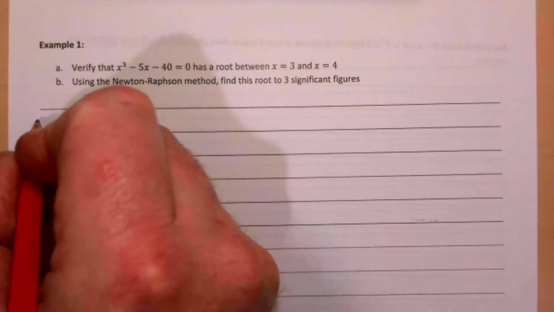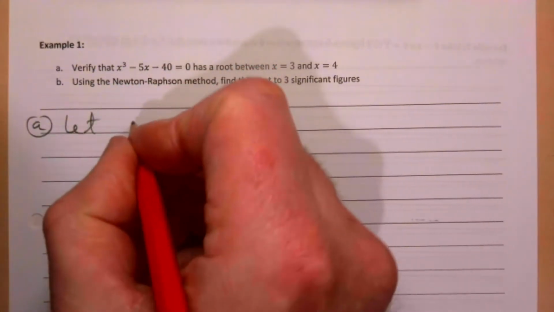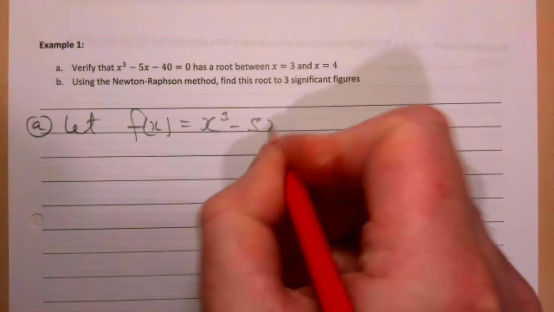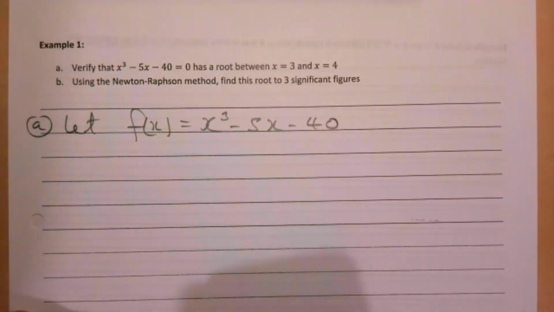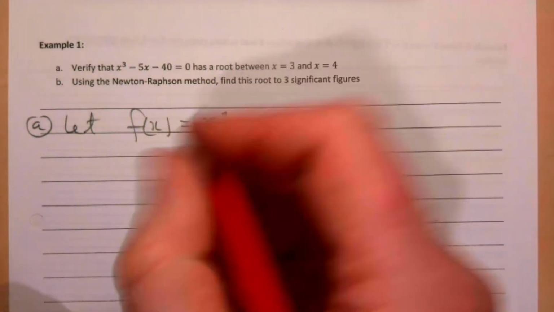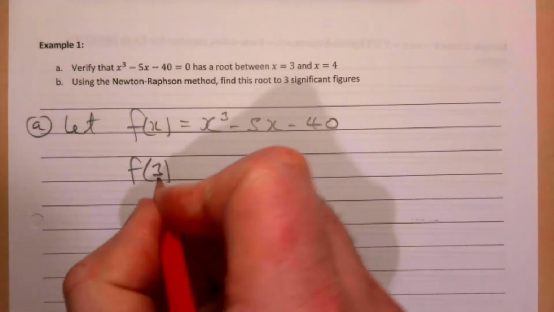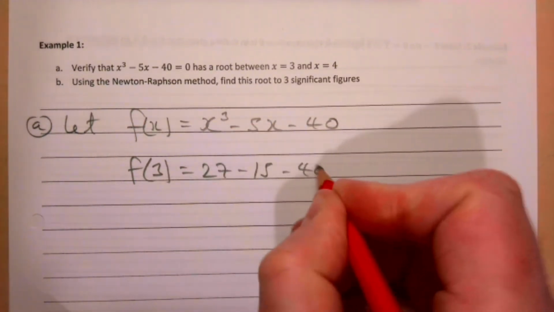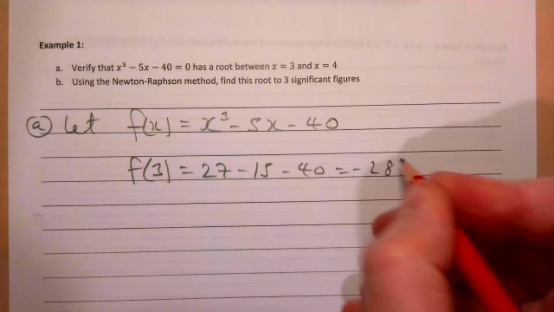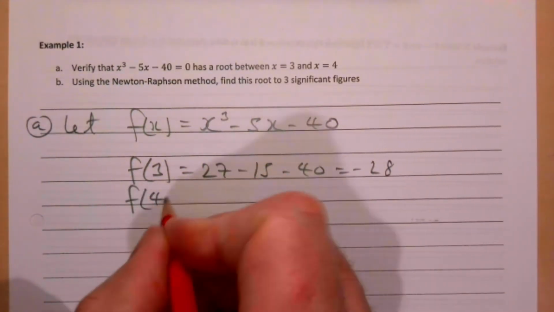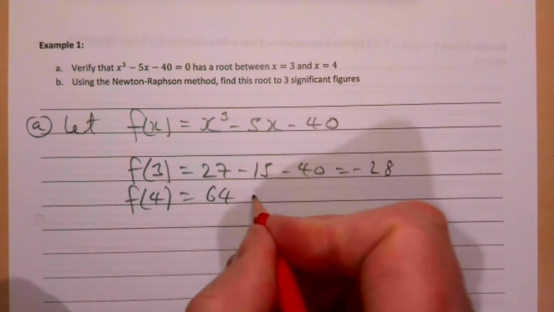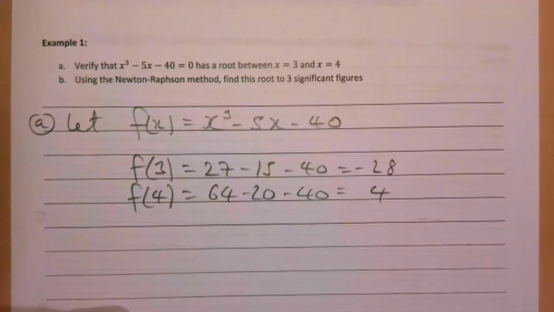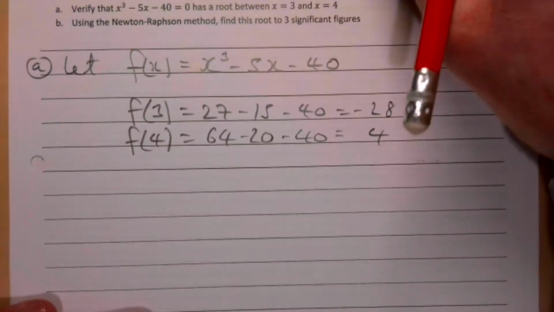So of course we're going to let f of x equal x cubed minus 5x minus 40, and then we're going to work out f of 3. So f of 3 is 3 cubed, which is 27, take away 15, take away 40, gives us minus 28. We're going to work out f of 4: 4 cubed, 64, take away 20, take away 40, and that is going to give us 4. So how does that help us?